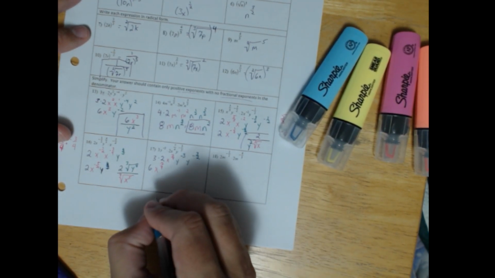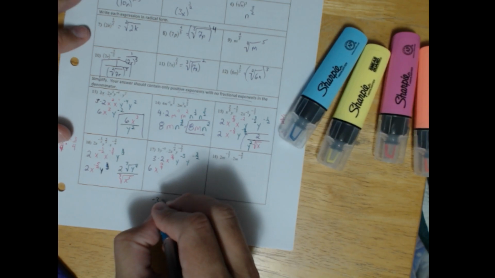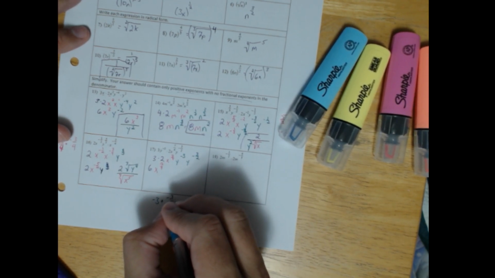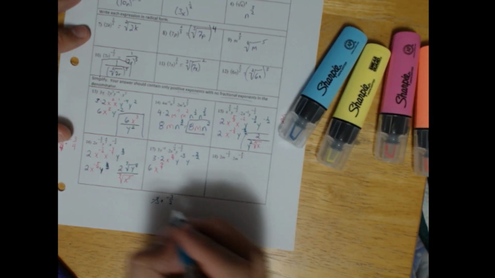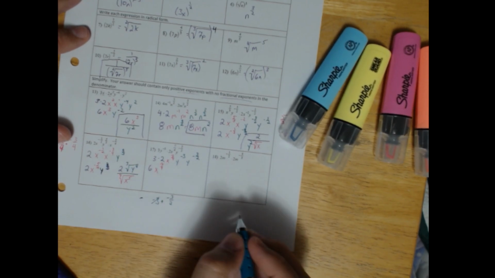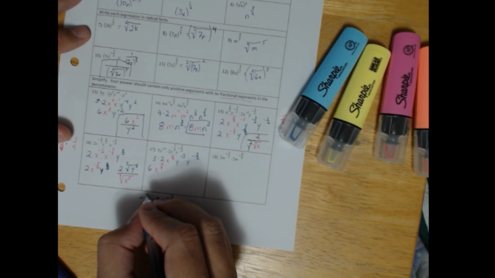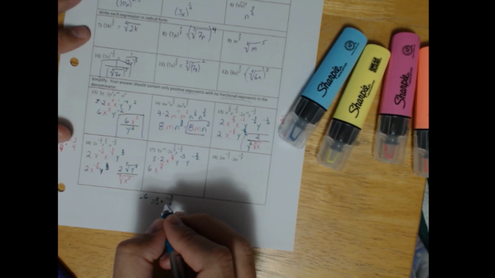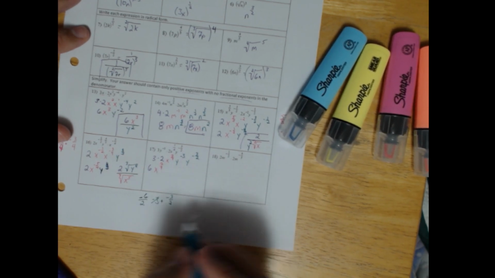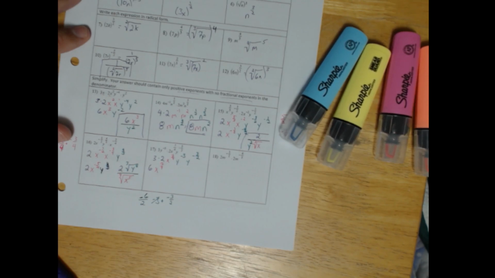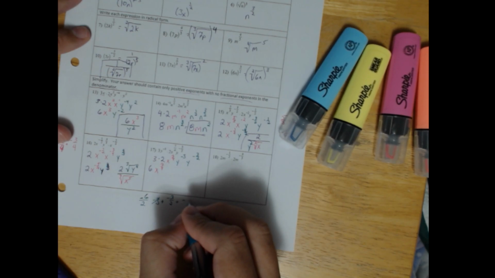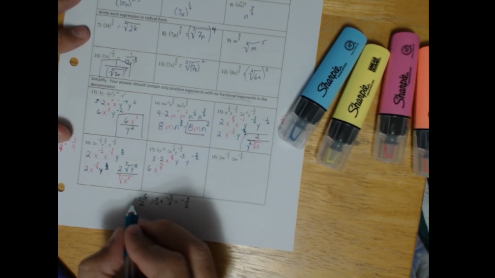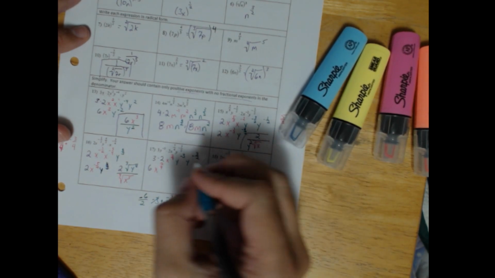To add, we need to add a -3 plus a -3 halves. So we need to get a common denominator of 2. So we're going to change -3 to -6/2. So this ends up being a -9/2, -6 plus a -3.